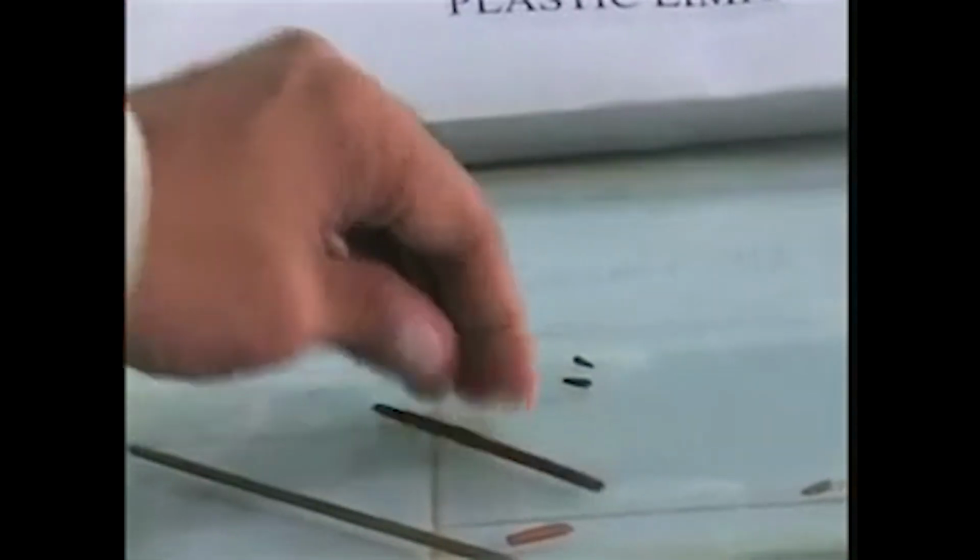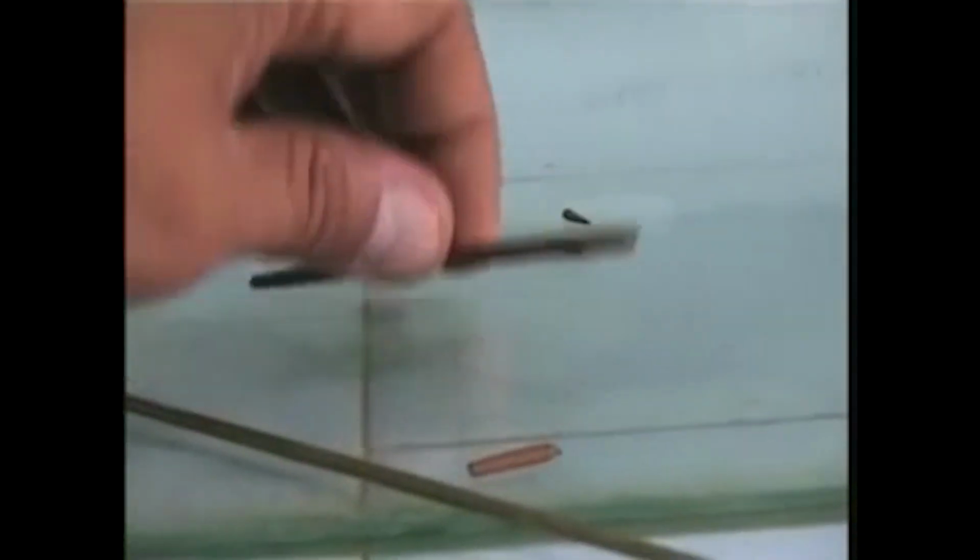The moisture content of this specimen is barely allowing us to roll a thread of 3 mm diameter. As soon as we try to go finer, it starts to crumble. So the moisture content of this piece of thread is going to be the plastic limit.